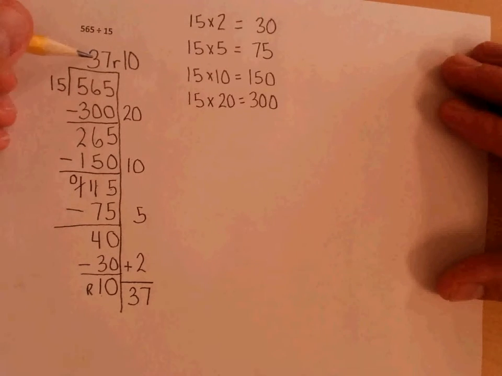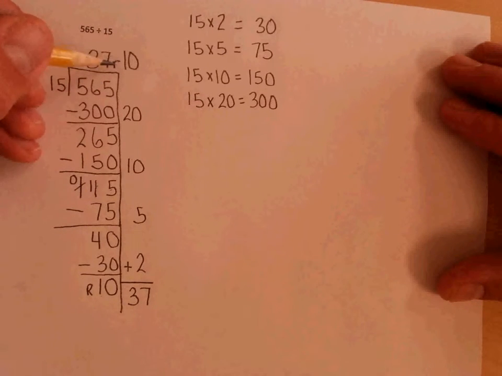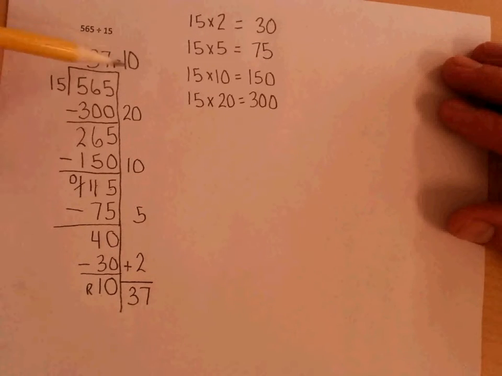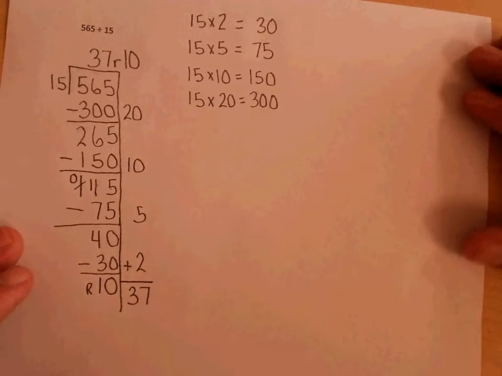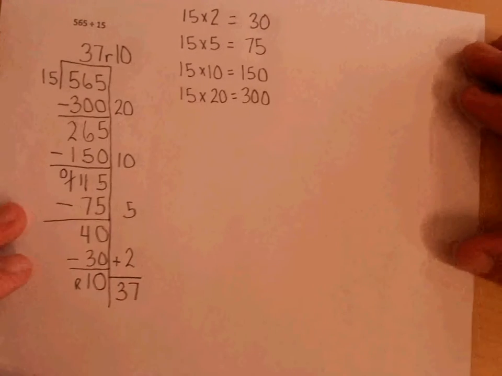That's my answer, or my quotient. One thing I want to do is line up the 3 in the tens place, the 7 in the ones place, and then I can put the R10 there. Eventually, we're going to use this as fractions, and we're going to have the remainder written as a fraction. That'll help us with decimals, but that's down the road, probably in February.